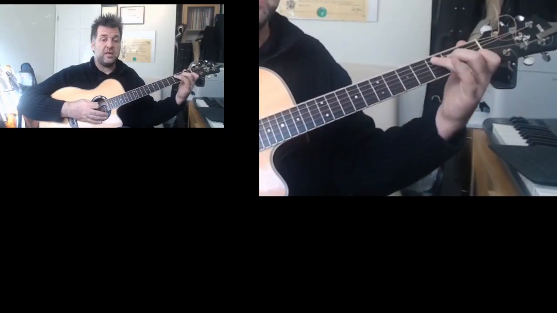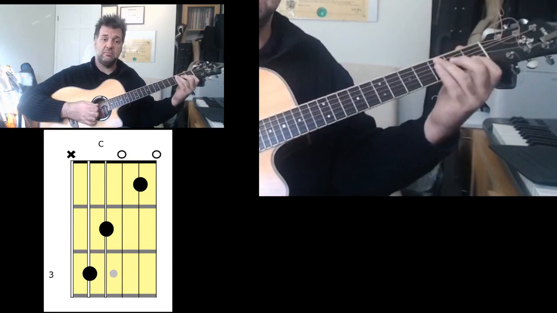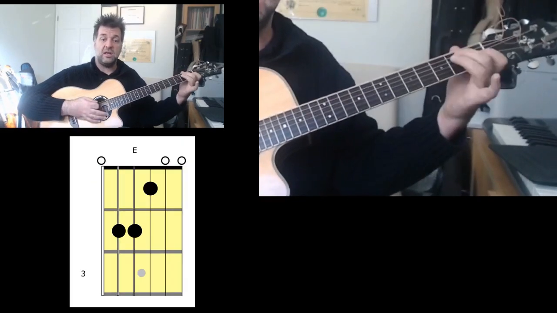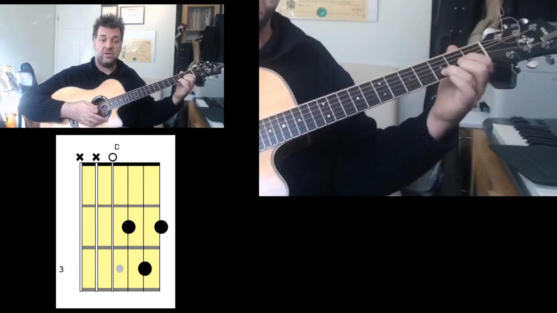In today's lesson we're going to have a brief overview of the CAGED system. So the CAGED system to many people means a lot of different things. To me personally, it's a way of mapping the fretboard using chord shapes. Quite simply using a C, an A shape, a G, an E shape and a D shape.